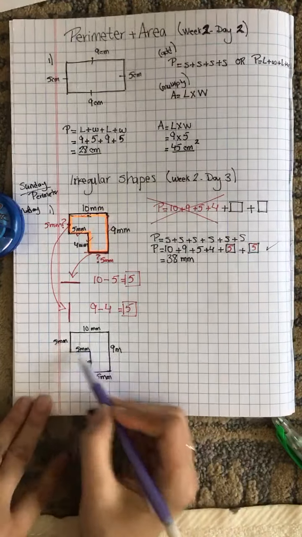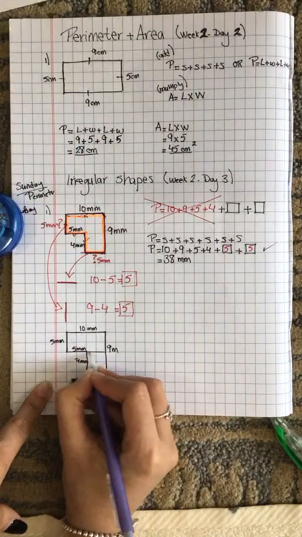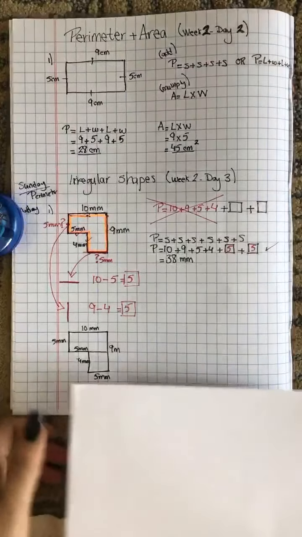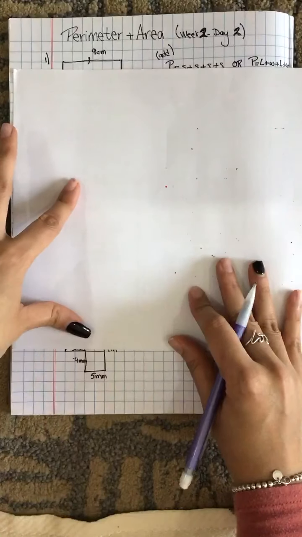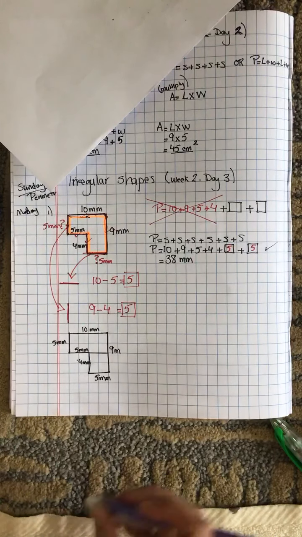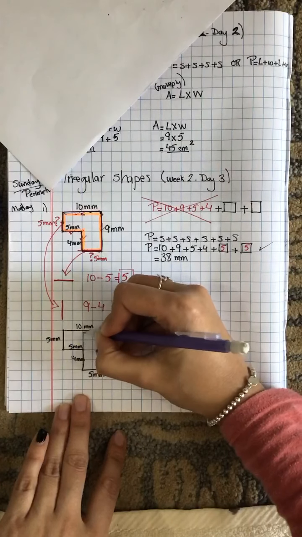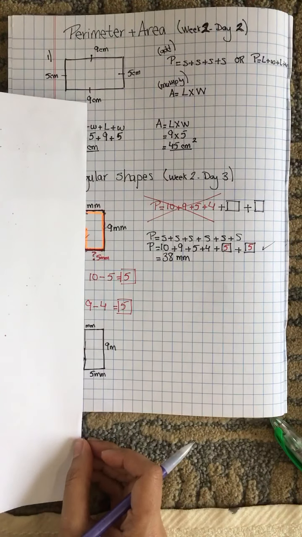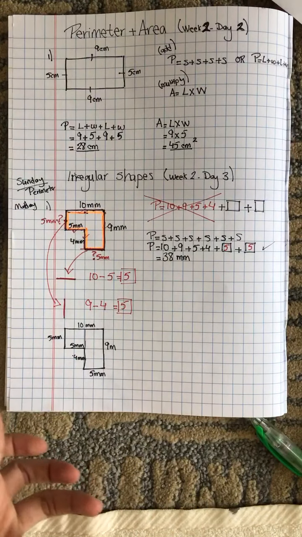If I have this shape, option 1 is to draw a line here. This is shape 1 and this is shape 2. That's what you need to do, cut it somewhere so that it makes 2 shapes. Or, maybe that's what you initially saw, you do a line this way. Same thing, that's shape number 1, that's shape number 2. It doesn't matter which way you do it, you just need to do it one way or the other.